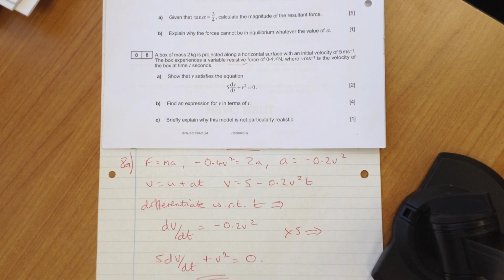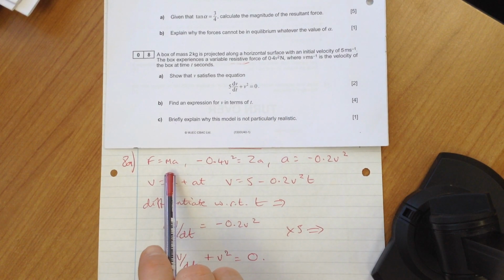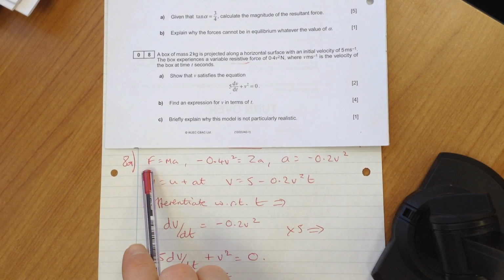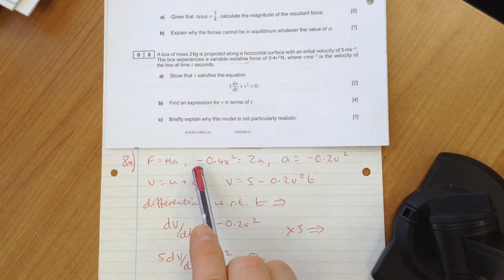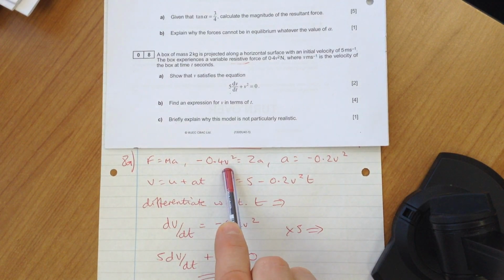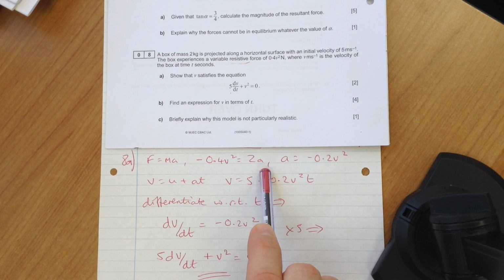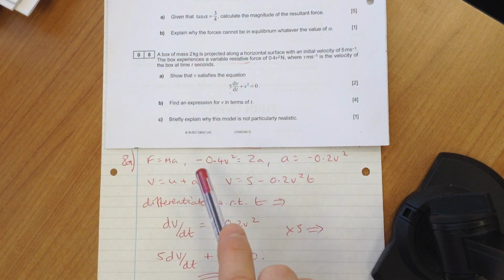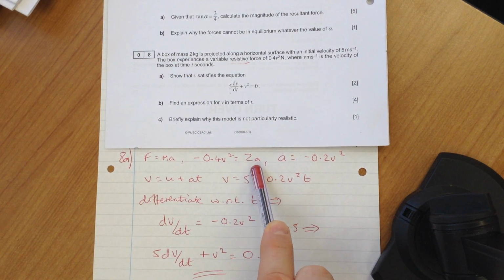And that v is the velocity at time t seconds, right? Show that v satisfies this equation. And this is quite tricky, okay? So let's have a look. What we know: F equals ma. We're going to use a bit of N2. They've told us the force. They've told us it's resistive, so it's minus 0.4 v squared. That equals mass times acceleration. The mass is 2. So minus 0.4 v squared equals 2a.